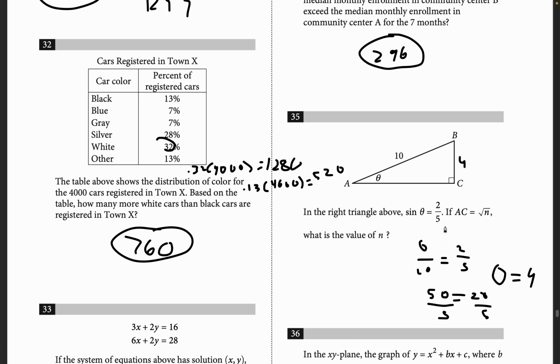And then if AC equals the square root of n, we can do the Pythagorean theorem now because it's a right angle. So 4 squared plus x squared equals 10 squared. 16 plus x squared equals 100, and then we get x squared equals 84.